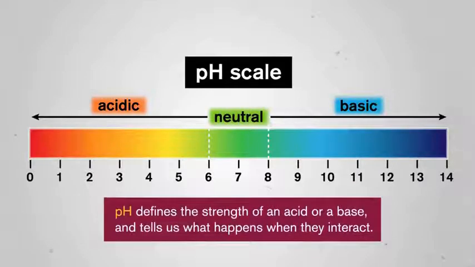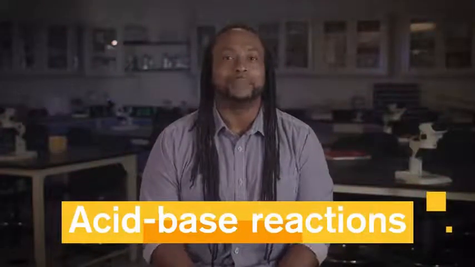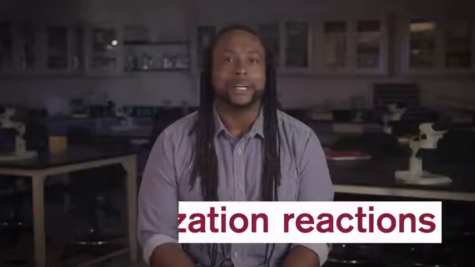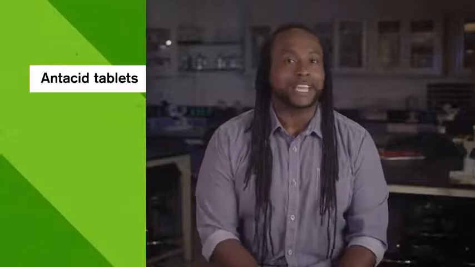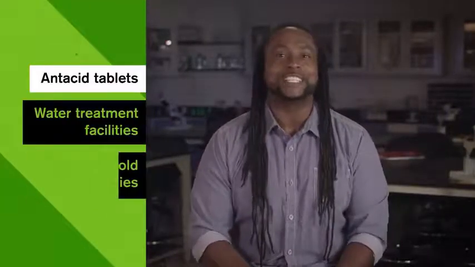pH defines the strength of an acid or a base and tells us what happens when they interact. We've talked about acid-base reactions here before, but today we'll use another term for them: neutralization reactions. They show up in everything from antacid tablets to water treatment facilities to household cleaning supplies. So today we'll talk about this subject in depth, as well as why it's important in environmental chemistry.